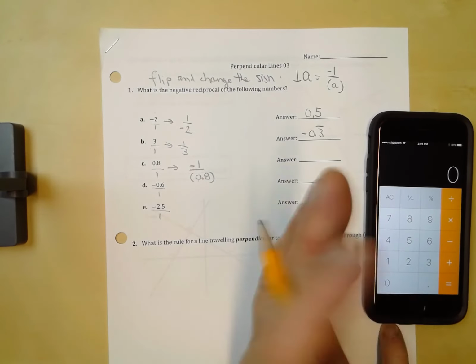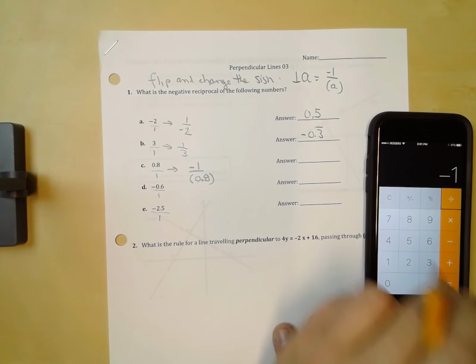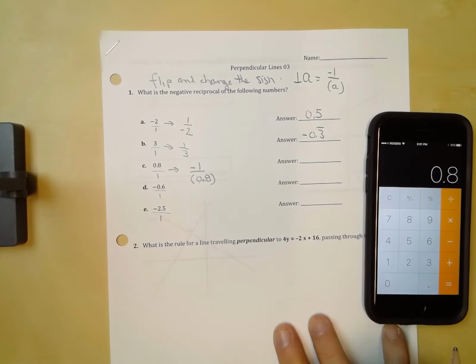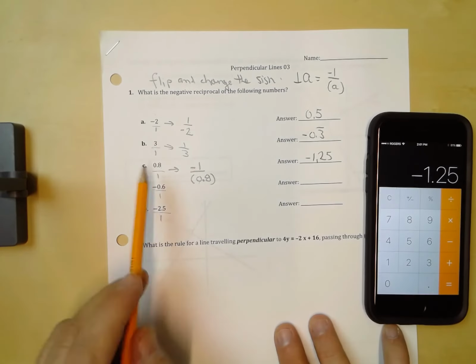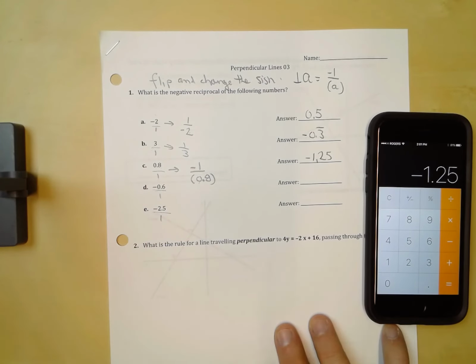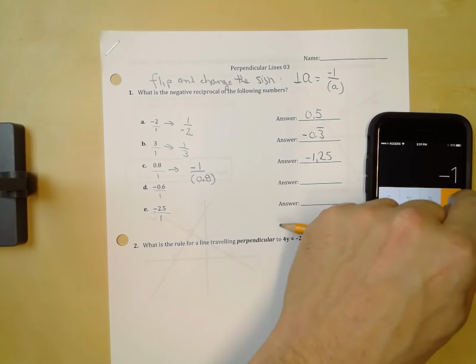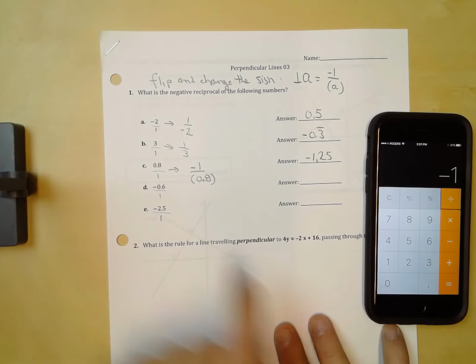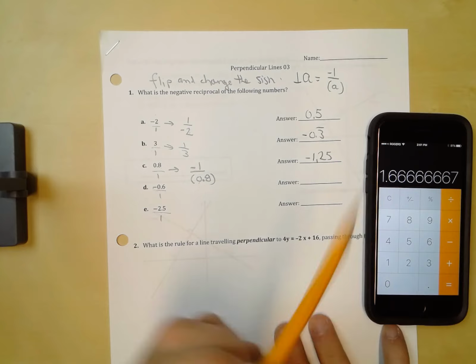So to use the formula, negative 1 divided by 0.8 equals negative 1.25. Right, so it was a positive, became a negative. Down here, negative 1 divided by 0.6, which was negative. Now watch, it will become a positive, positive 1.6 repeating.